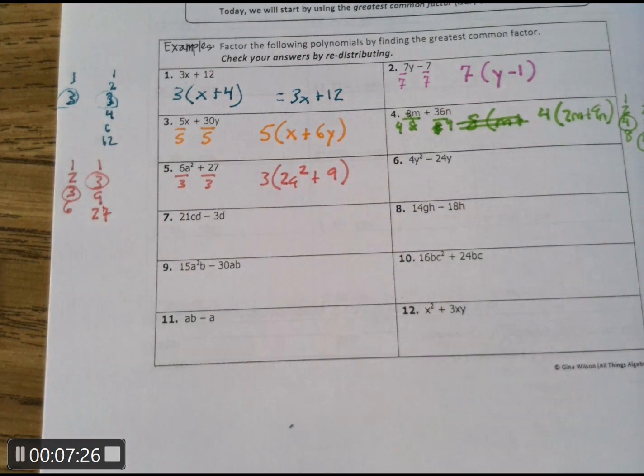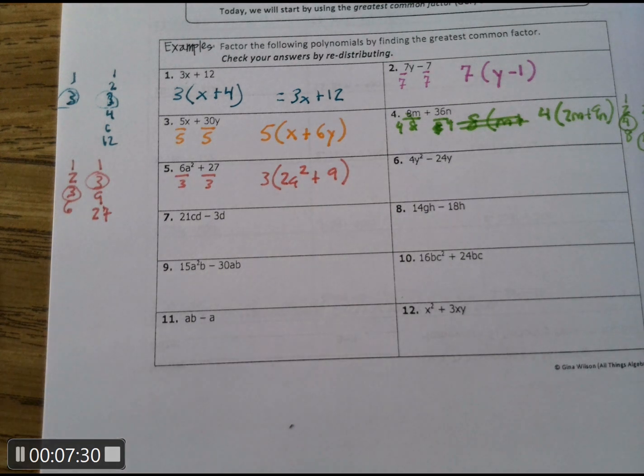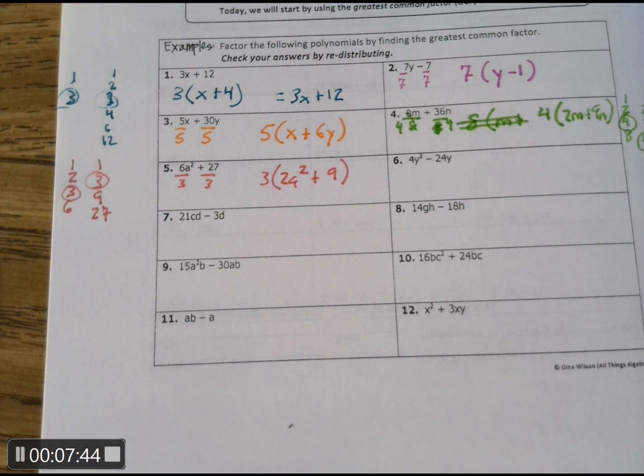Alrighty, we are about to step it up a notch. So we have 4y squared minus 24y. This time we're going to have 2 common factors. 4 goes into 24, but then we also have y's. So let's take a look.